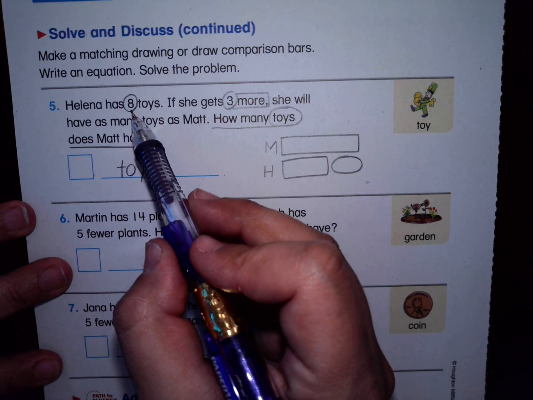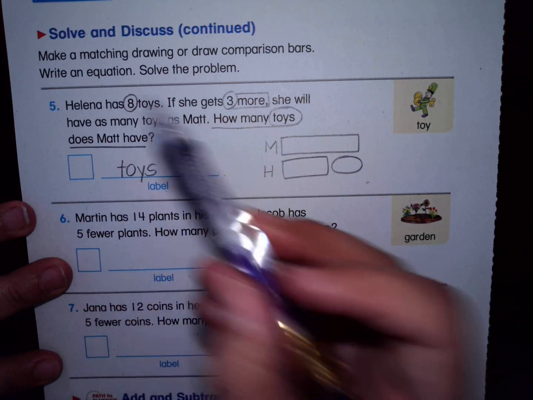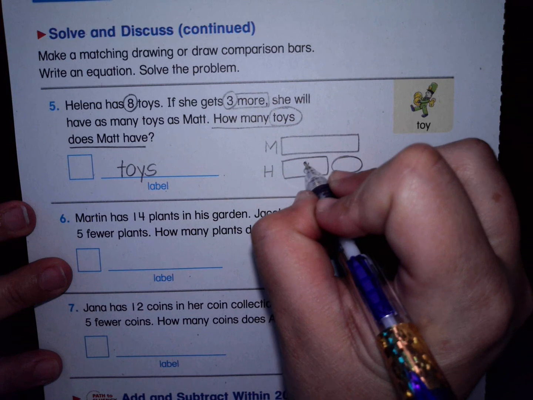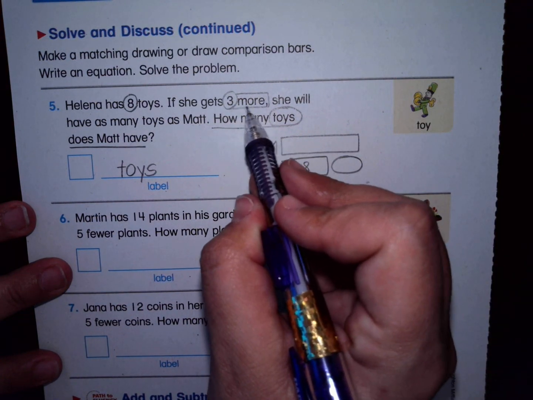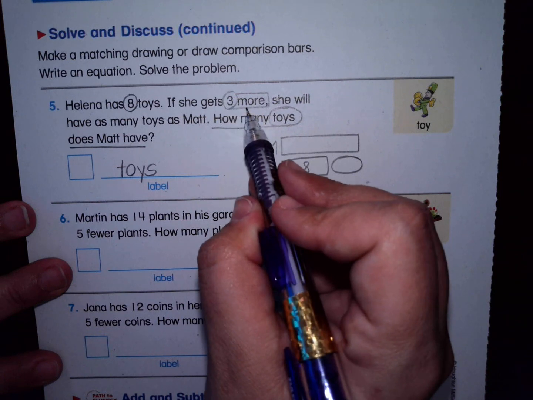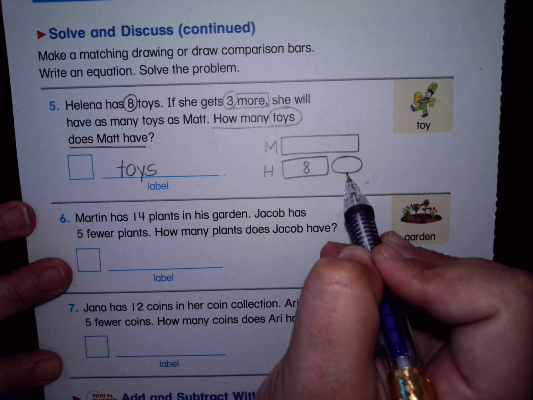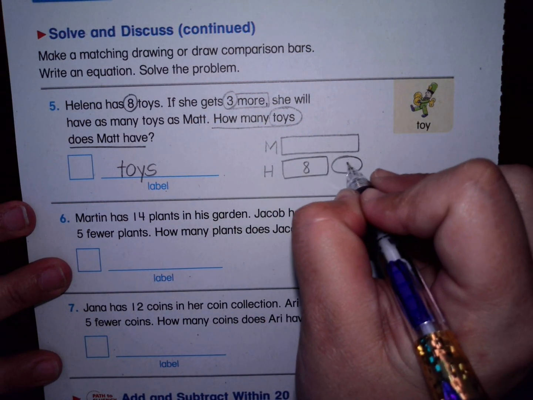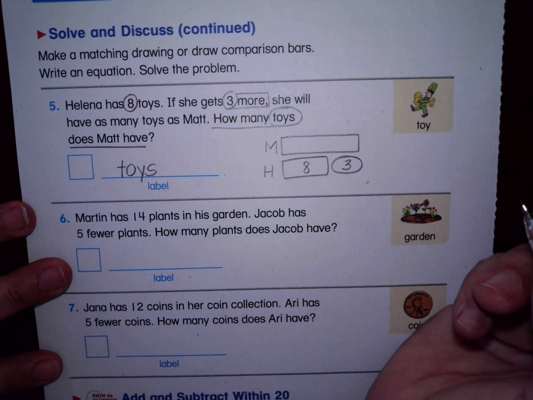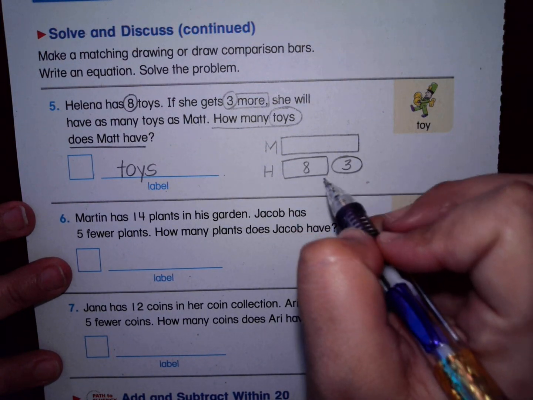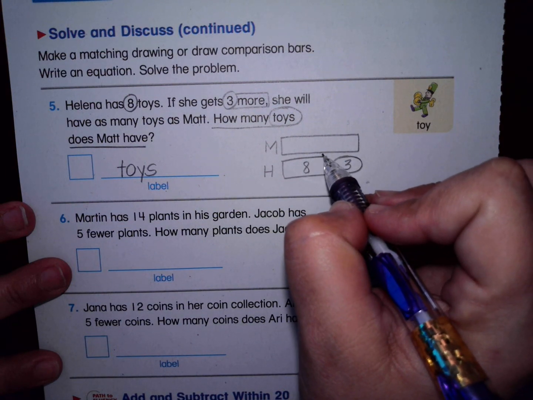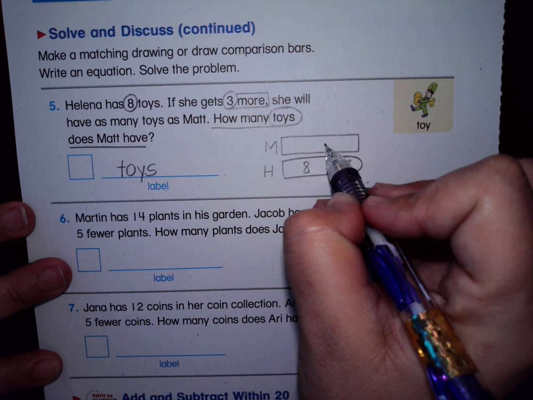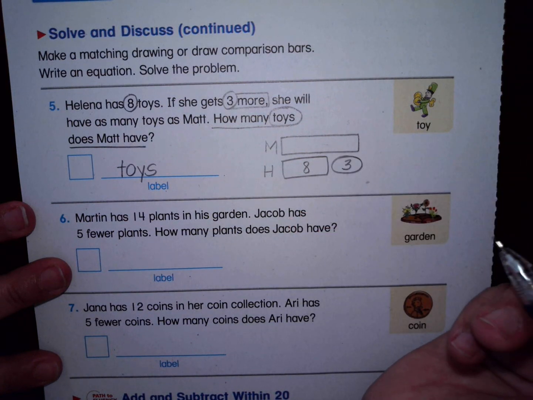I see the 8. I know that Helena has that many, so that's going to go in Helena's rectangle. I see the 3 is right next to more. And if you remember from yesterday, the change goes in the oval. So this is where my 3 goes. That also makes sense because I know Matt has more than Helena. So putting a 3 up here would not make it true because my largest number will always be on top.